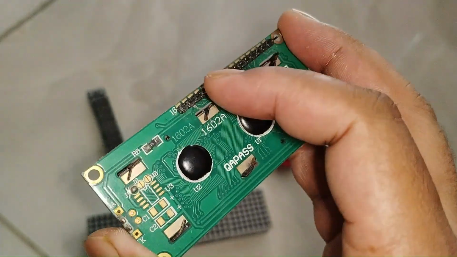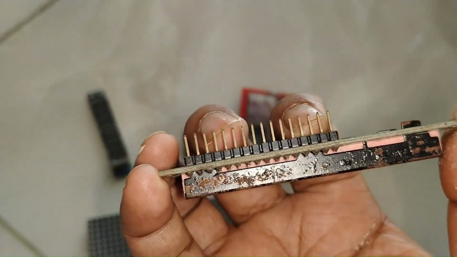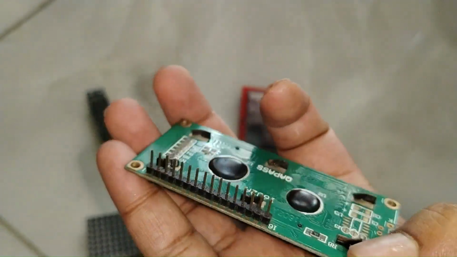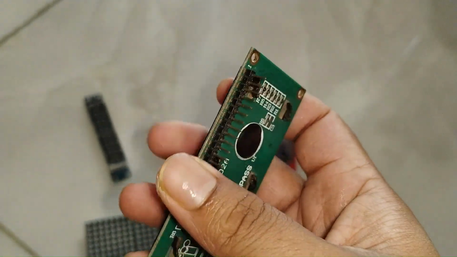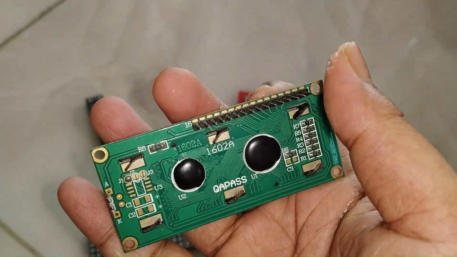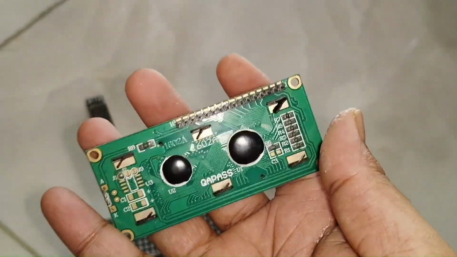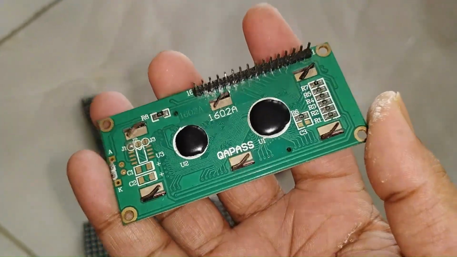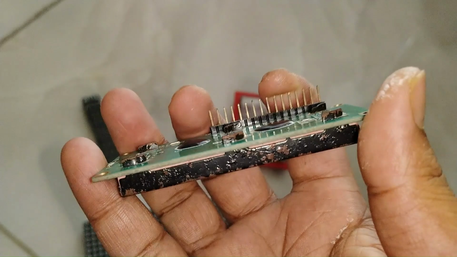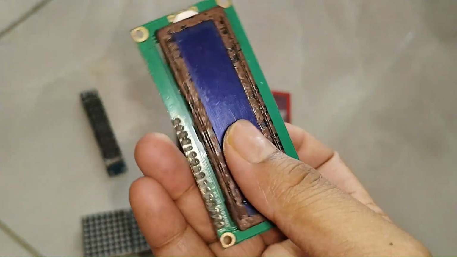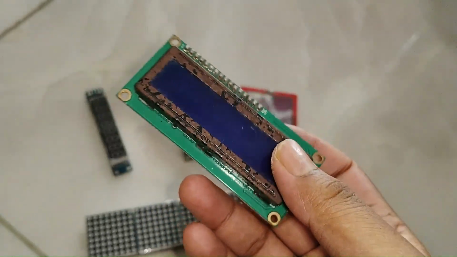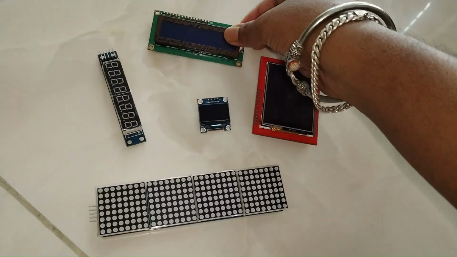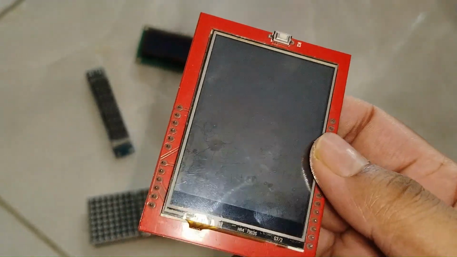It has many pins, but it is very easy to use actually. Nowadays it comes with an I2C module, but I want to show you the basic fundamental way of running this display.